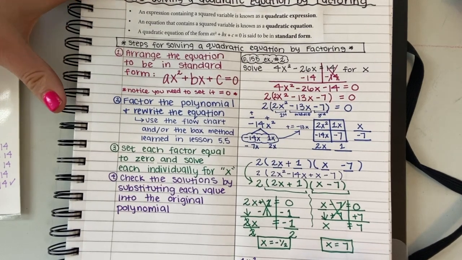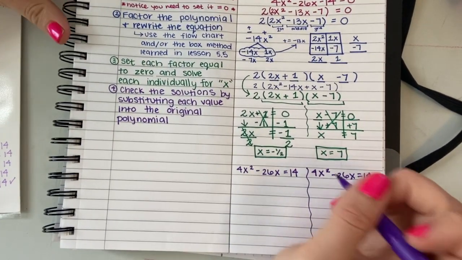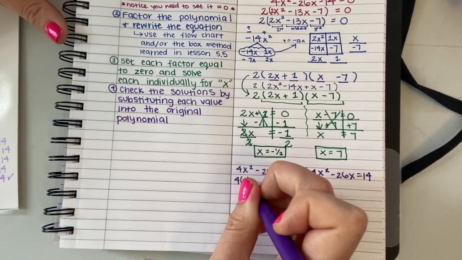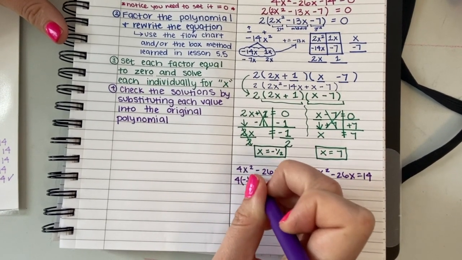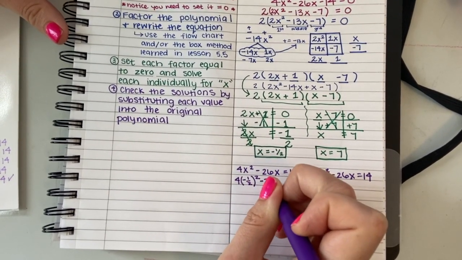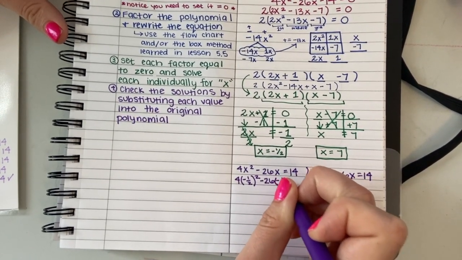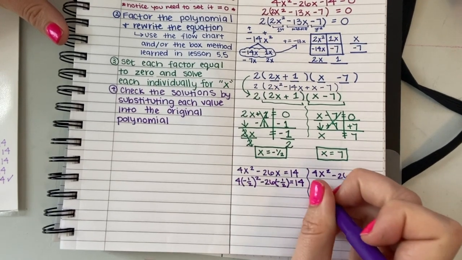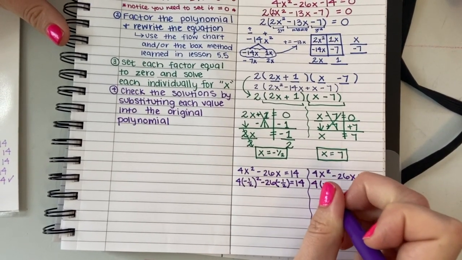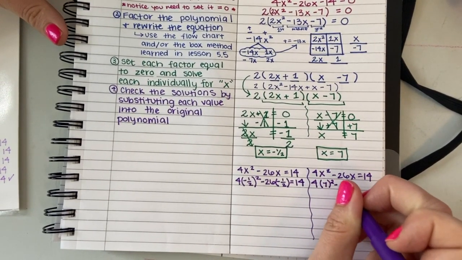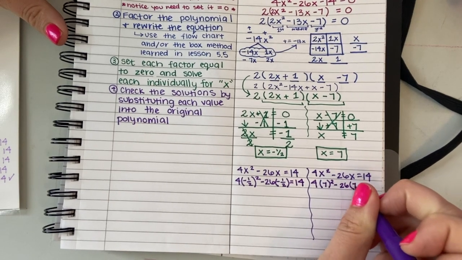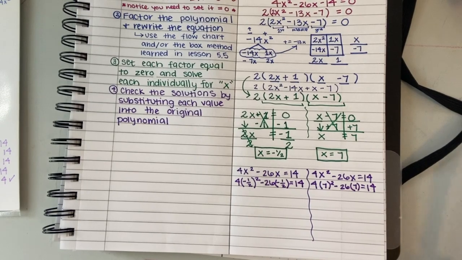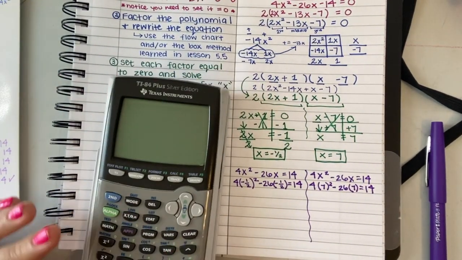So what I mean by check my answers is I'm going to plug in this value for each of my x's. And I can use a calculator for this point.